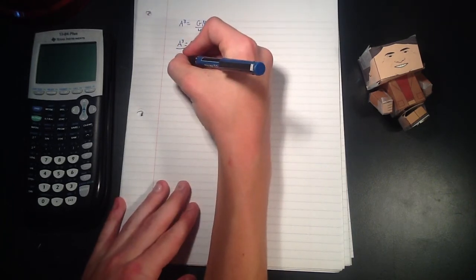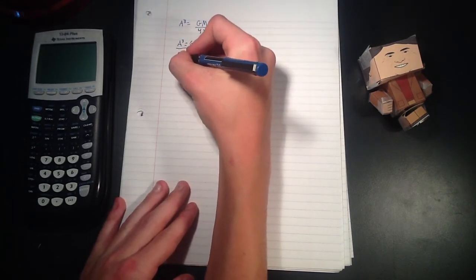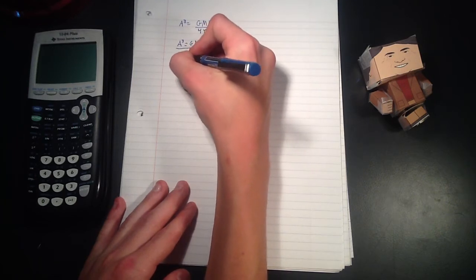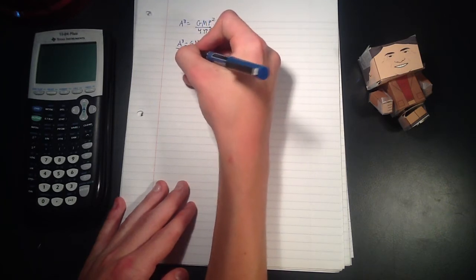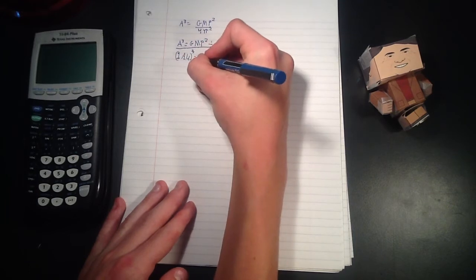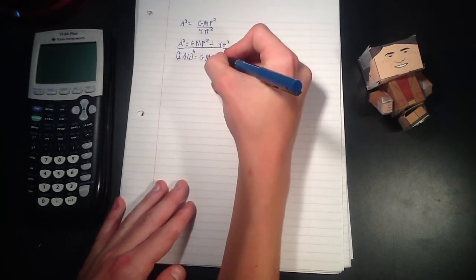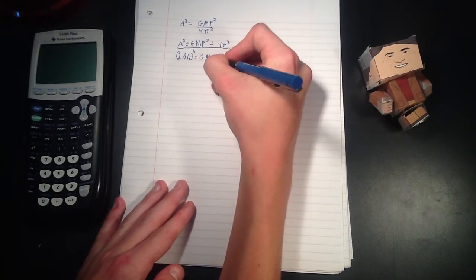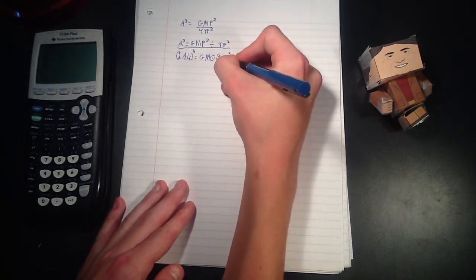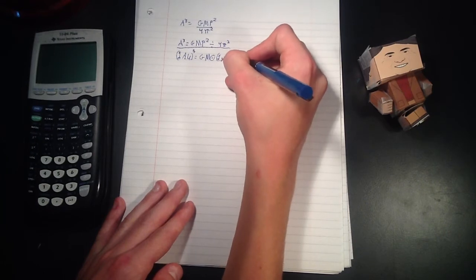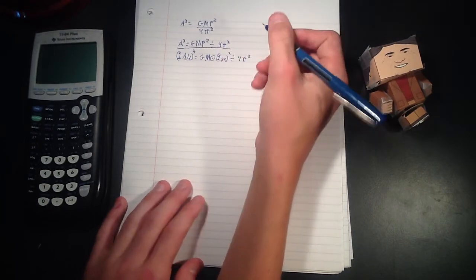So I'm doing this all for a reason. 1 AU equals G solar mass 1 year divided by 4 pi squared.